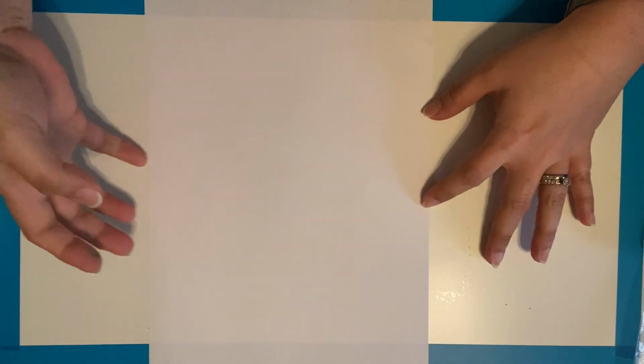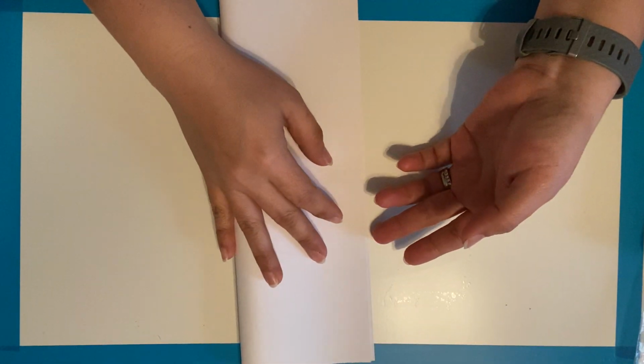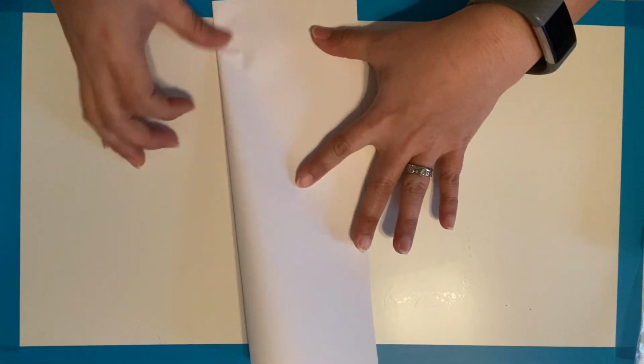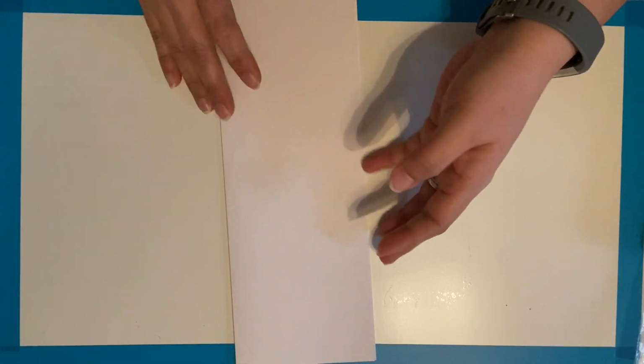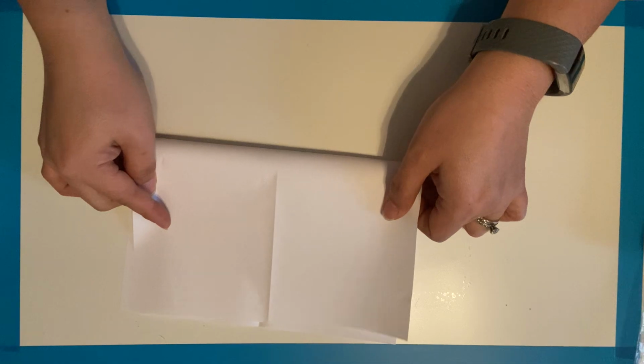So let's get started. What you guys are going to do first is we're going to get a sheet of paper. Let me turn my camera down. All right, I'm going to be drawing upside down for you guys, so it's just going to look a little strange. First, we're going to fold our piece of paper, and this is just paper from my printer. So you can use this kind of paper, or if you have drawing paper or construction paper, that's fine too. And any color paper is okay.